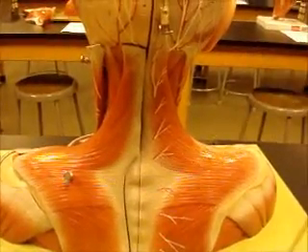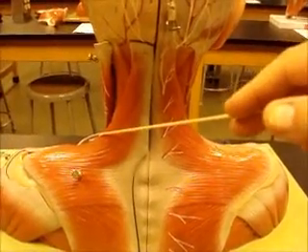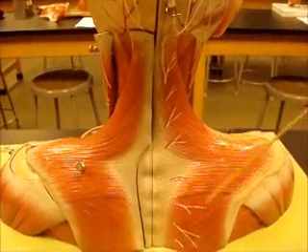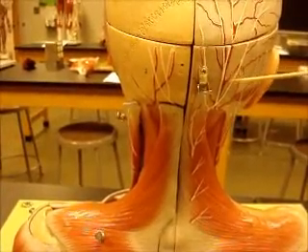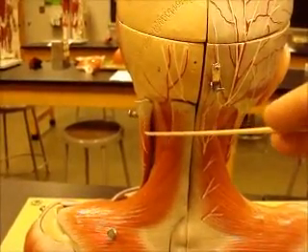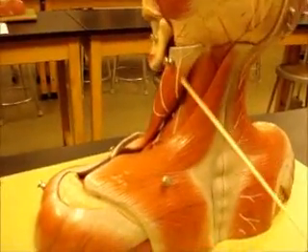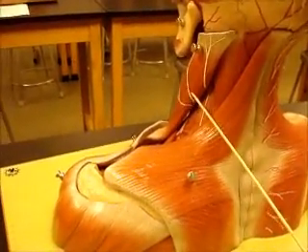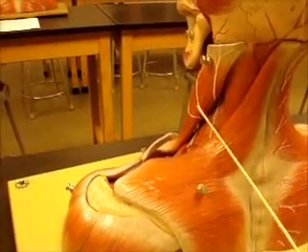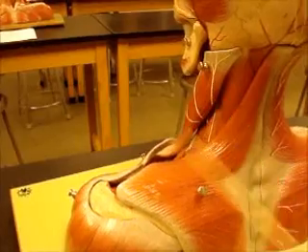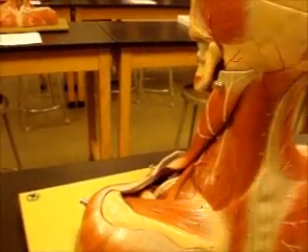Alright, we're looking at this, our friend. We can see our trapezius muscle here, occipital artery and nerve here. Sternocleidomastoid muscle we can see here from the back and around the side, and you see these white lines laying on top of it. That's actually branches from your spinal accessory nerve that are feeding the sternocleidomastoid muscle.